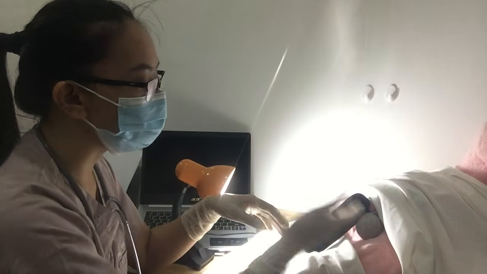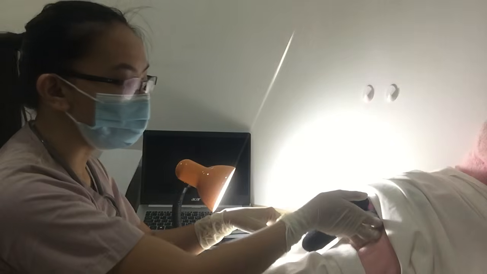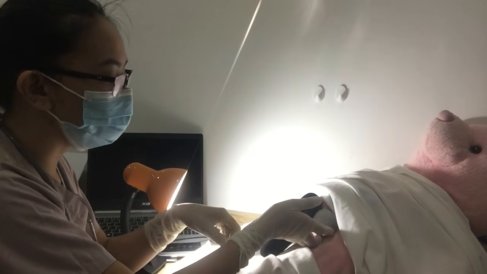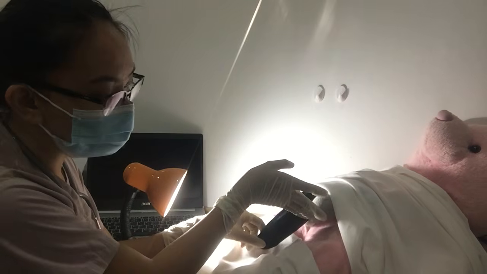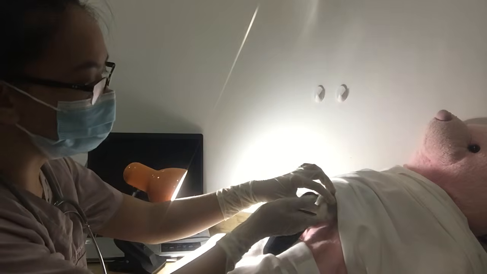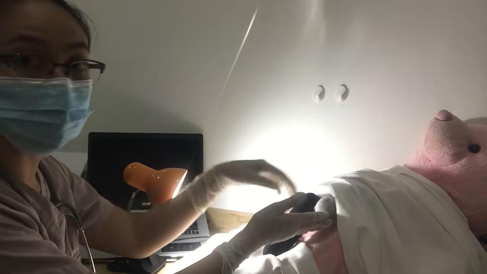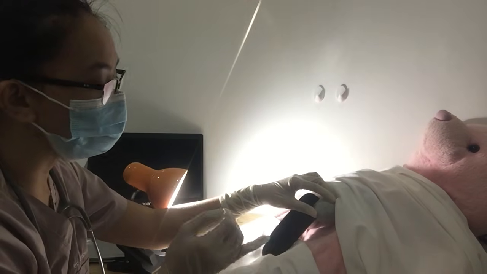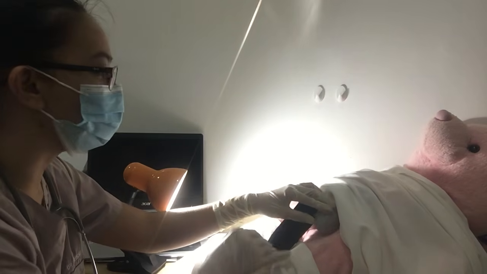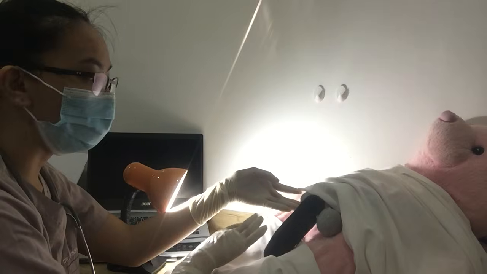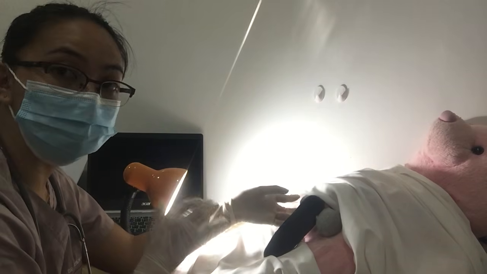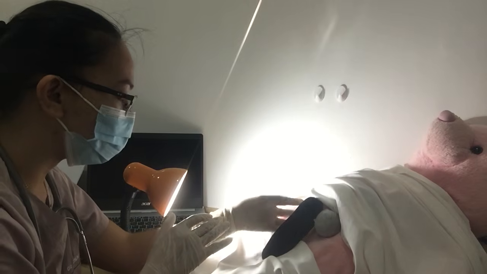What we will do is lift the scrotum so we can see the posterior surface of each scrotum. What we will take note of here are lesions and scars. Also, check for the pubic hair distribution. It is the same on the other side: check for any lesions, any scars, and the distribution of pubic hair.